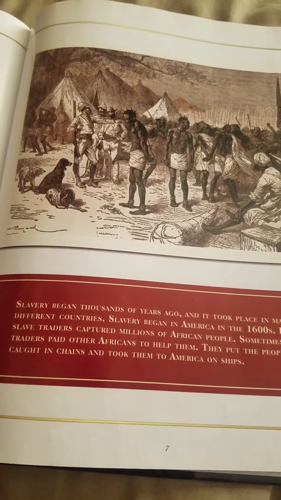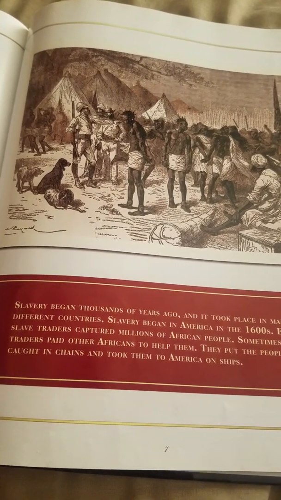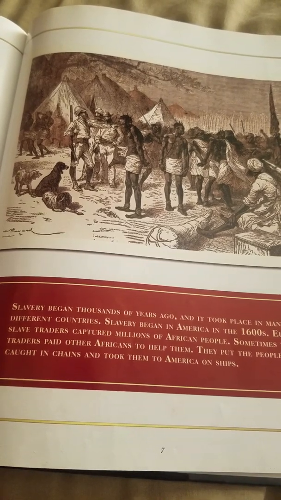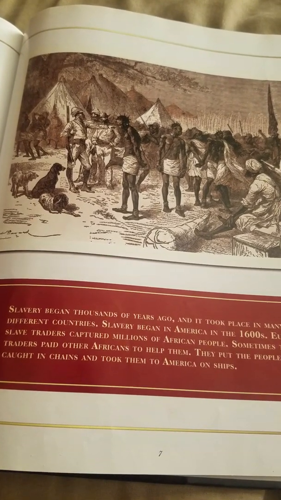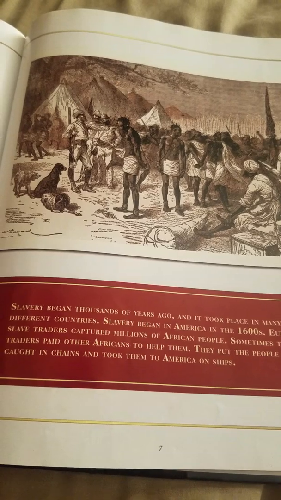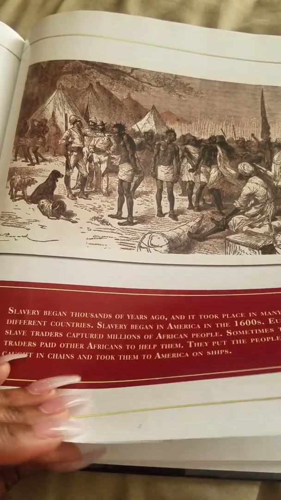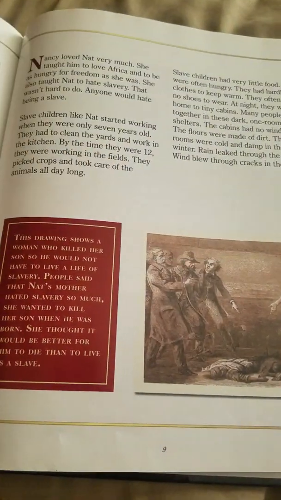Slavery began thousands of years ago, and it took place in many different countries. Slavery began in America in the 1600s. European slave traders captured millions of African people. Sometimes the traders paid other Africans to help them. They put the people they caught in chains and took them to America on ships.